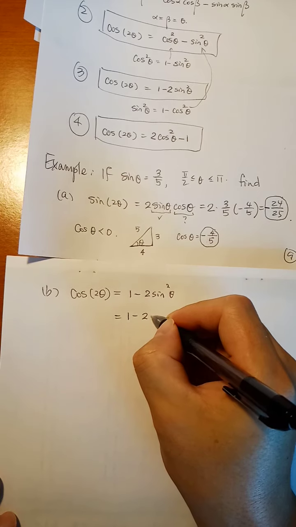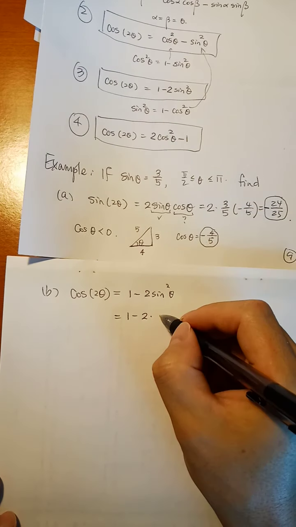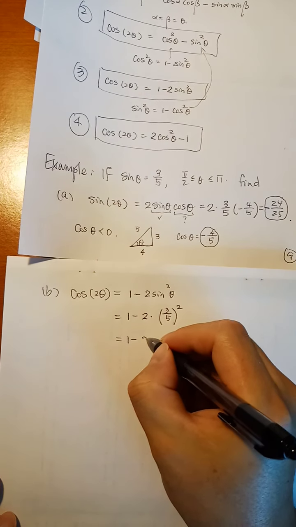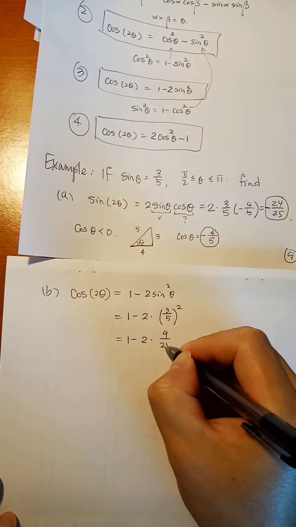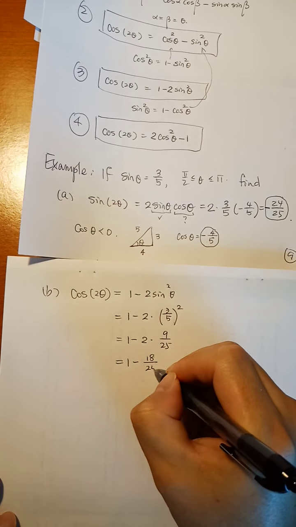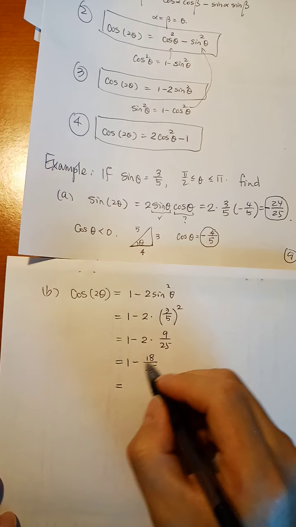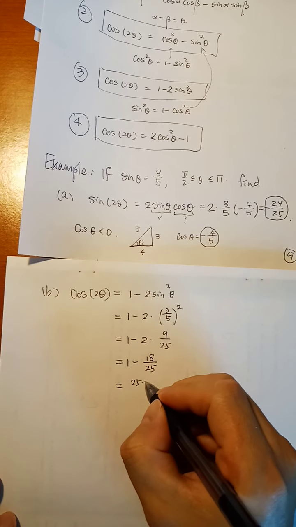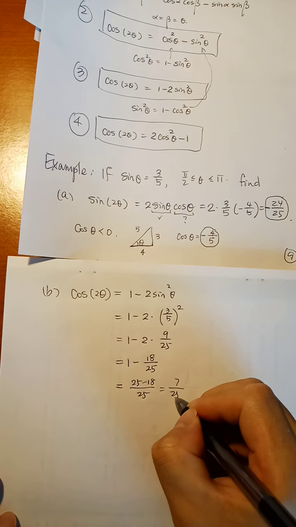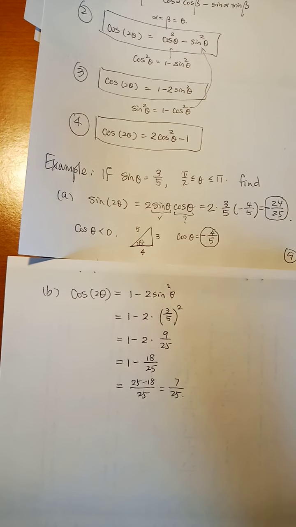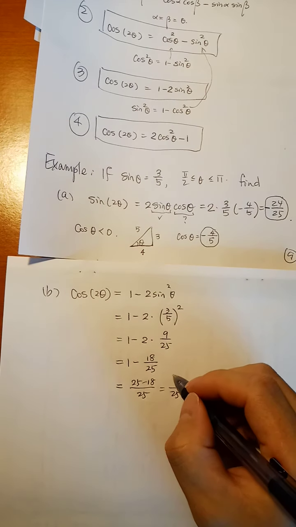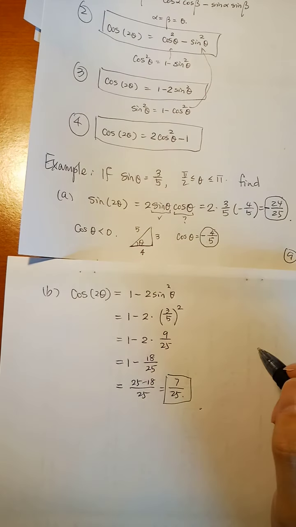What is sine theta? 3 over 5, and then squared, it's 9 over 25. 2 times 9 is 18. 1 minus it is 25 minus 18 over 25, which is 7 over 25. So cosine 2 theta is 7 over 25.